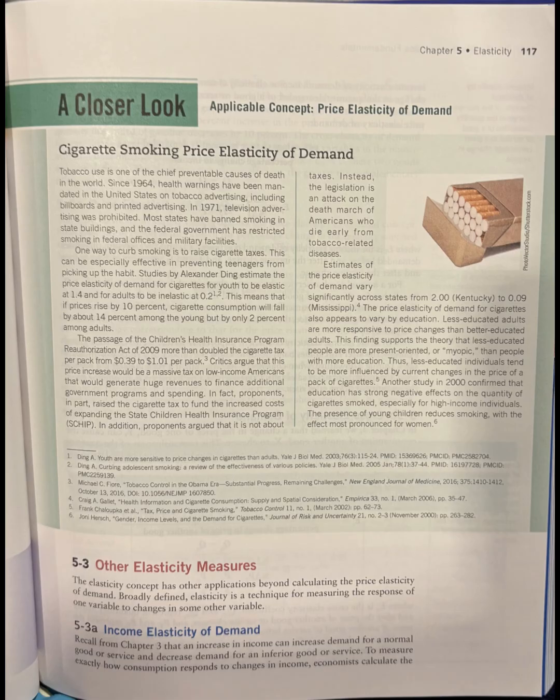This can be especially effective in preventing teenagers from picking up the habit. Studies by Alex Ding estimate the price elasticity of demand for cigarettes for the youth to be elastic at 1.4 and for adults to be inelastic at 0.2. This means that if the price rises by 10%, cigarette consumption will fall by about 14% among the young, but only 2% among the adults. The passage of the Children's Health Insurance Program Reauthorization Act of 2009 more than doubled the cigarette tax per pack, from 39 cents to $1.01 per pack.